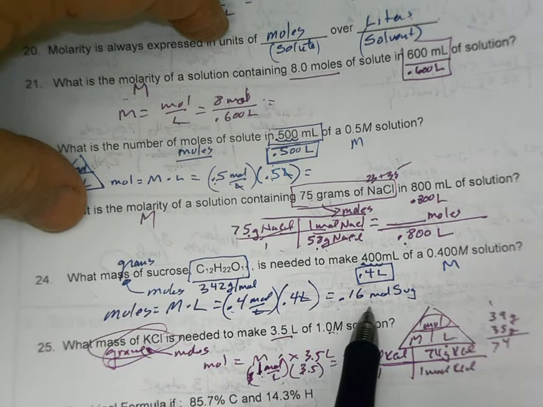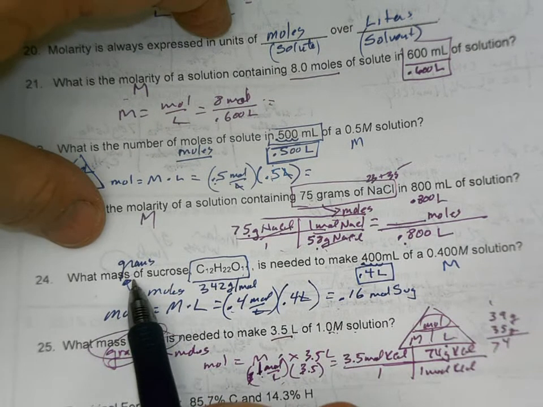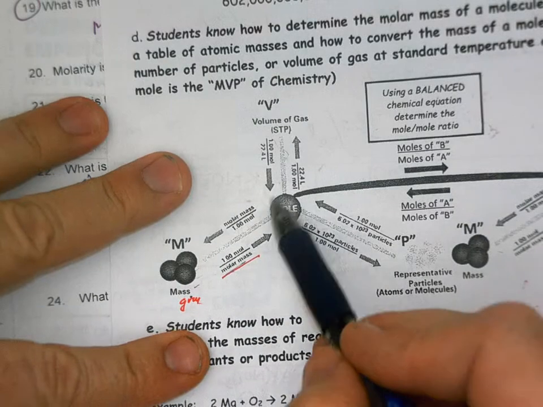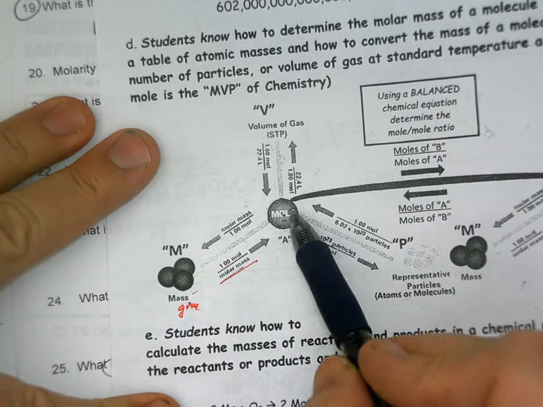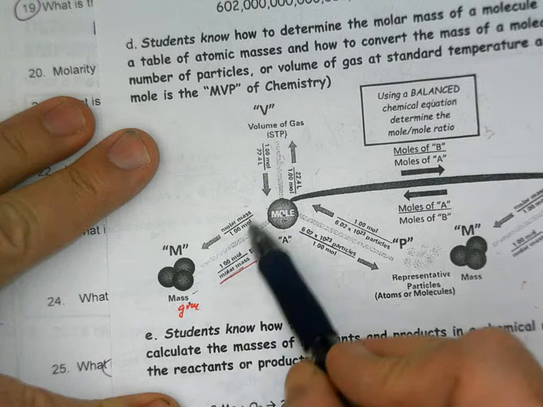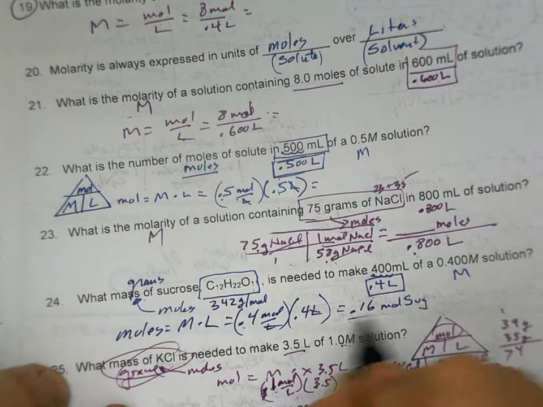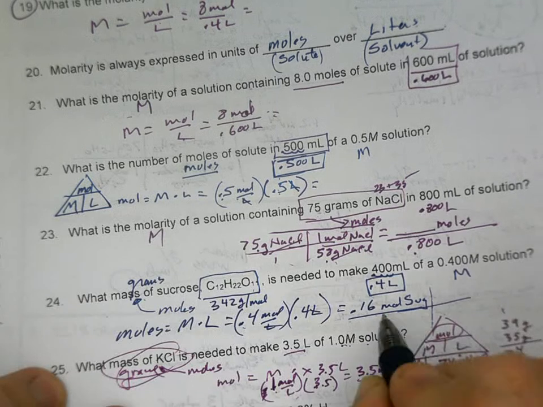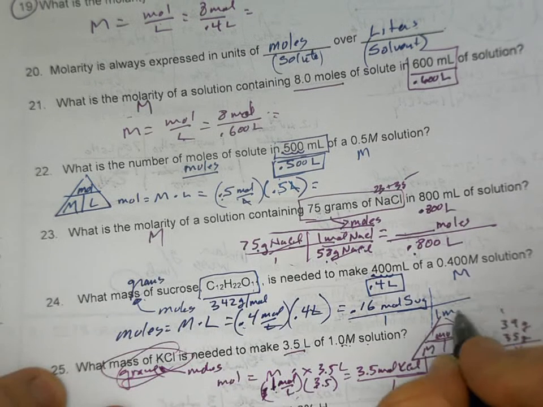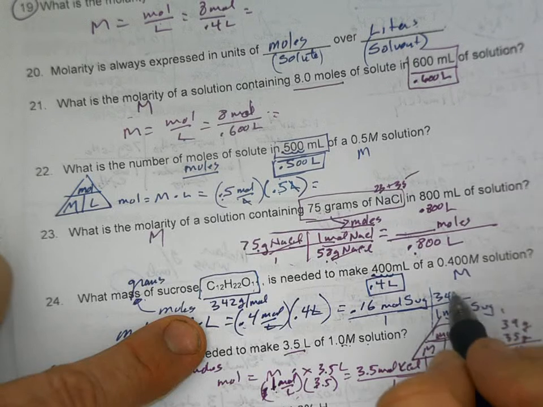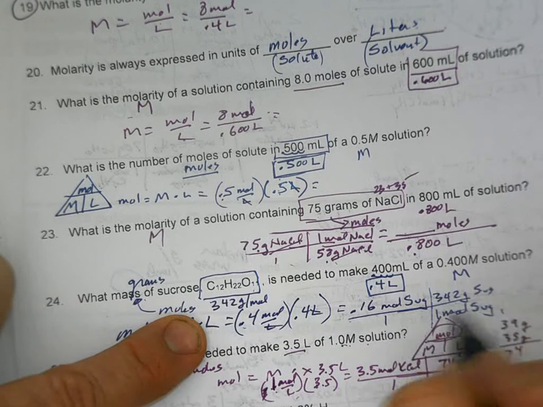Okay, are we done? No, we need grams. So now we've come to this part. Now we're on the MVP triangle. We've calculated moles using the molarity. We want grams, so we need to multiply by the molar mass. Put that over 1. We want the moles to cancel, so 1 mole of sugar is 342 grams of sugar. You can now do your own math on that.